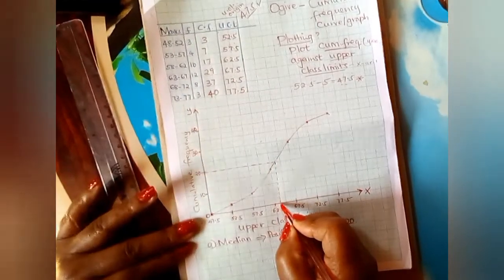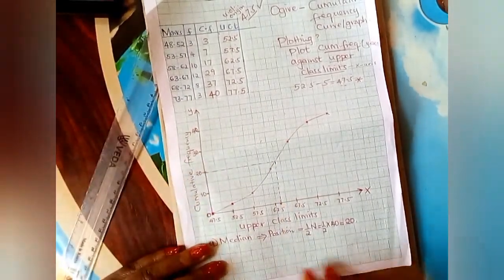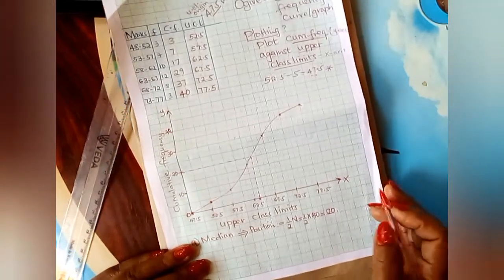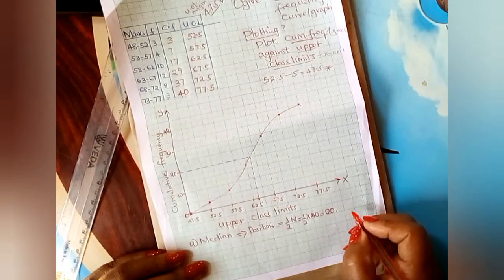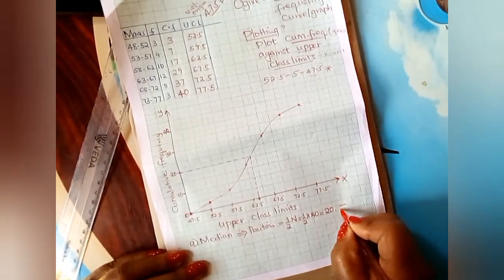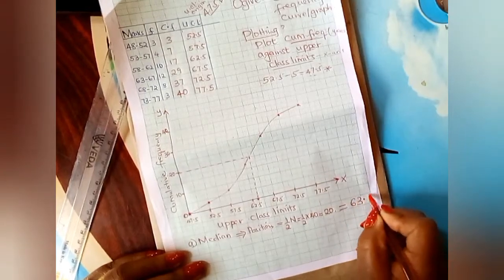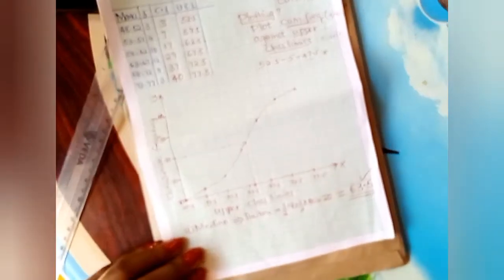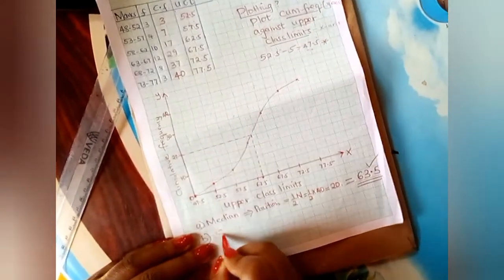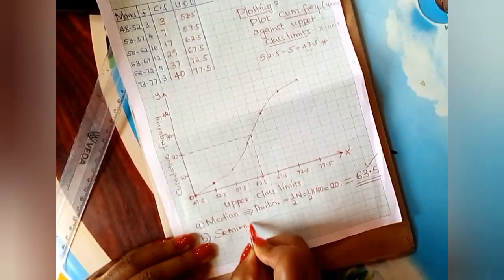So you come and read what is there. If you do it accurately, just try to do it as accurately as possible. So this gives you what? Your median, learner, should be around 63.5. 63.5 marks is the median. We go to part B. They had been told to calculate the semi-interquartile range.